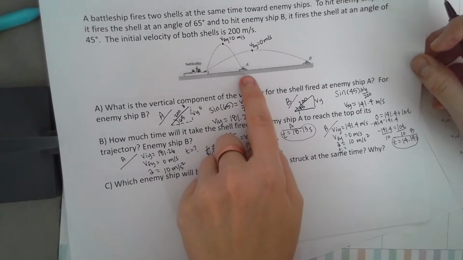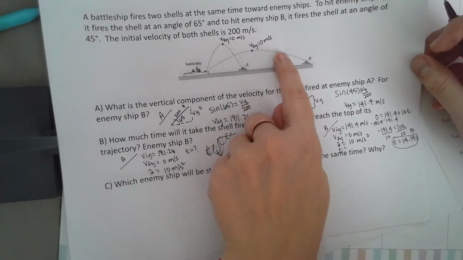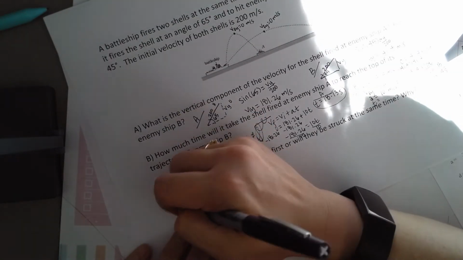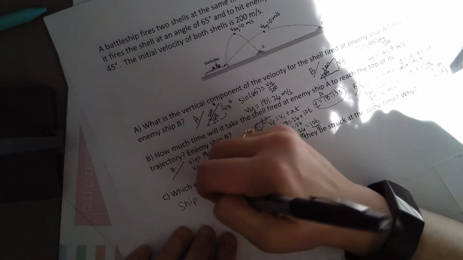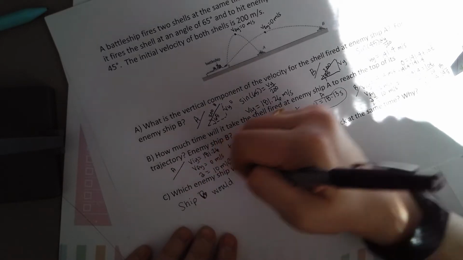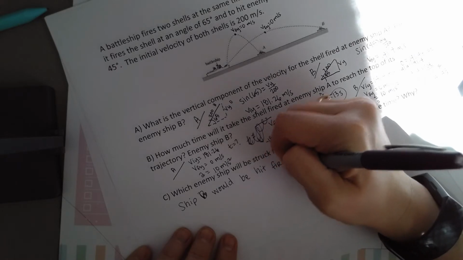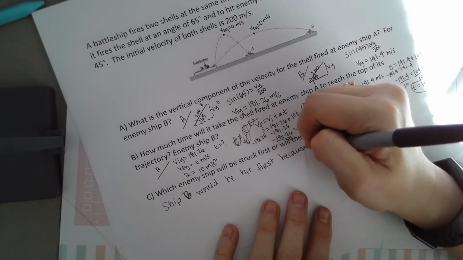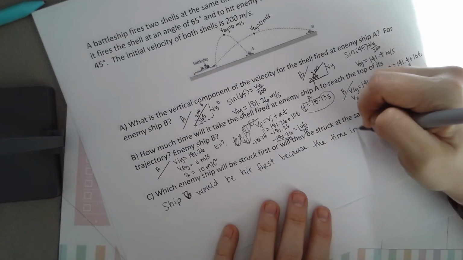It would actually take longer to hit this one than this one because it doesn't go as high, so the time in the air is less. So ship B would be hit first, because the time in the air is shorter.